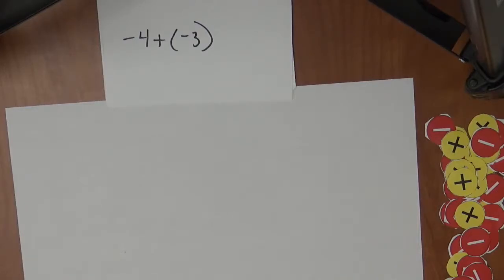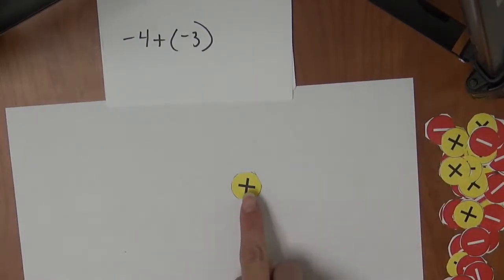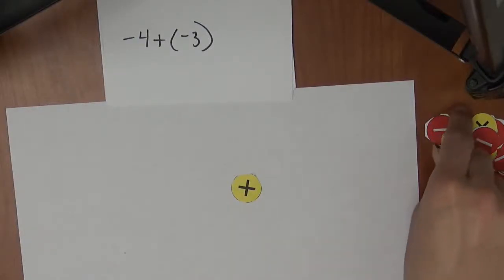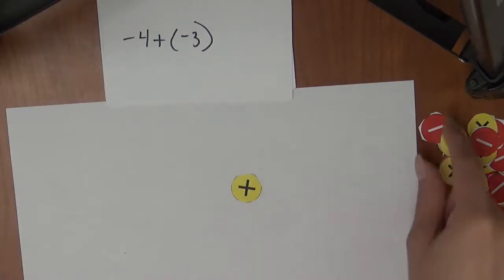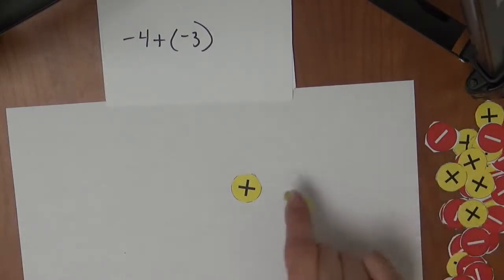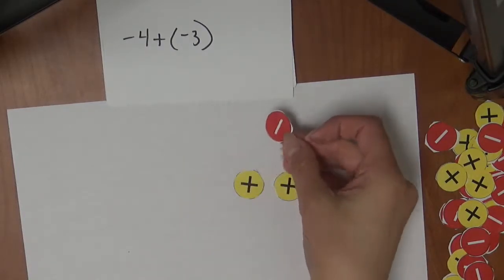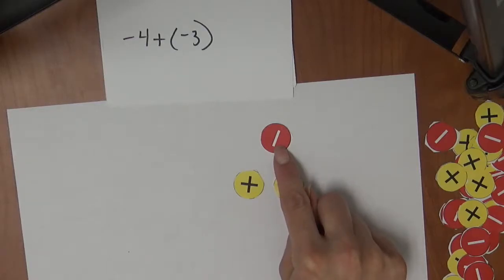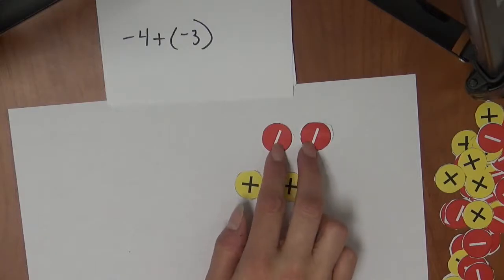The first way that we're going to do it is we're going to use these integer counters that I asked you to have prepared for section 1.2. Yellows are positive numbers, so you could just think of this as positive 1, and that would be positive 2. And think of this as -1, and you could put 2 of them, and that would make -2.